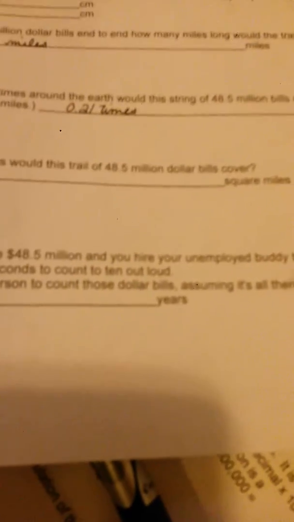8B says about how many times around the earth would the string of 48.5 million bills reach? The circumference of the earth, of course, being approximately 25,000 miles. For this answer, I got 0.21 times. So it didn't make it a full 1 time, but it did make it a little bit.